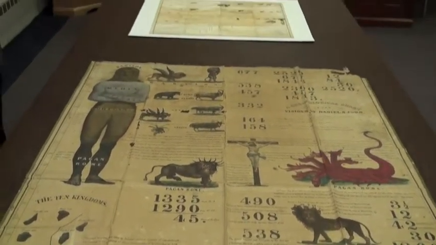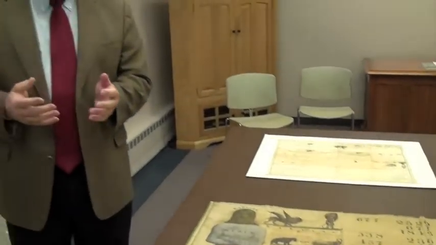We don't know exactly how many were printed of this, but probably more than 300. Wow. There may have been a second printing. Today there are less than a dozen in existence. And this is probably the best chart as far as color goes of the 1843 chart.